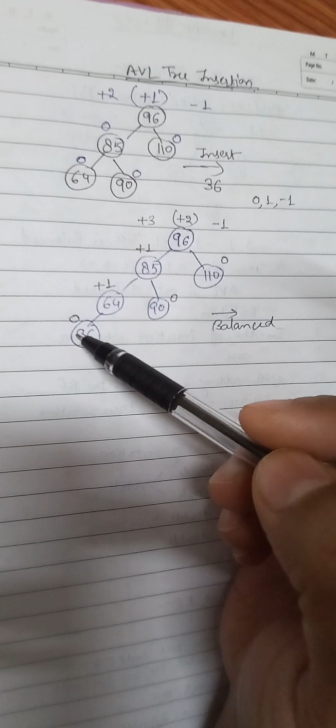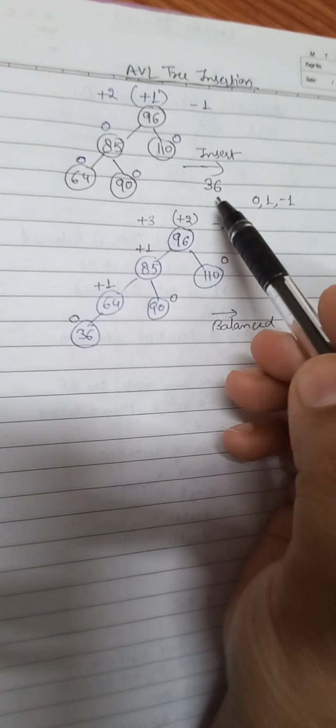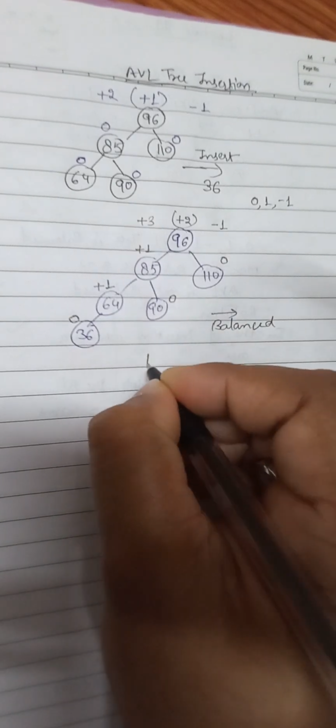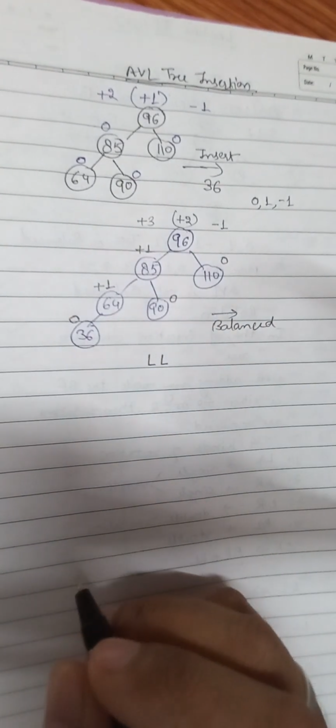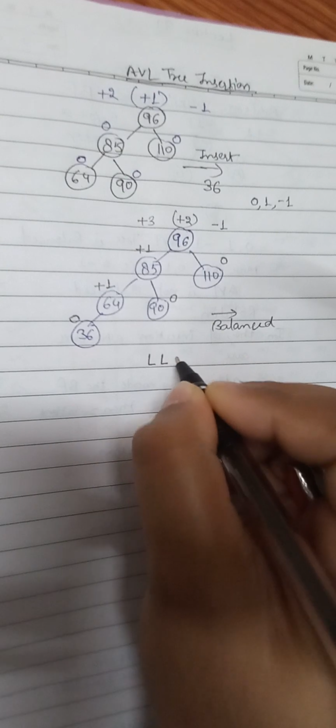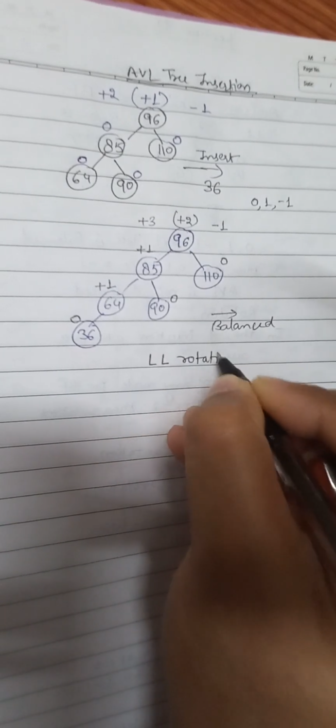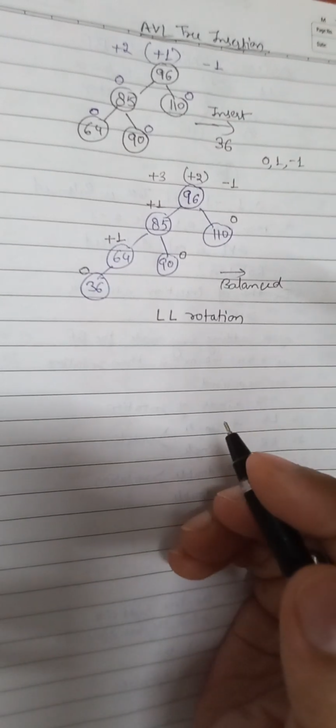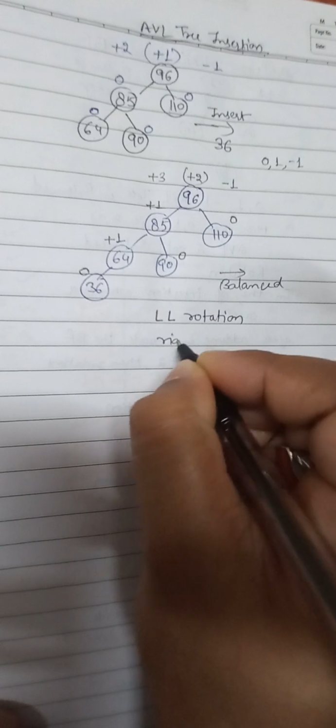We saw in the last lecture which kind of rotation we will do. Because we have inserted the element 36 in the left subtree, left side, we need to do LL rotation. As we have discussed in the last lecture, in LL rotation we will skew the tree to the right side.